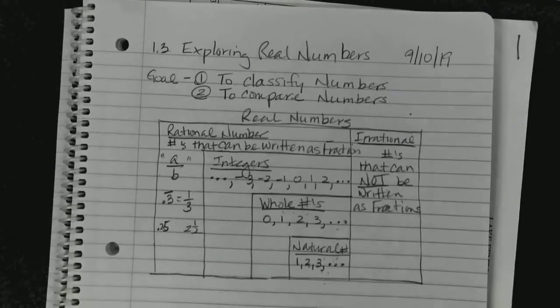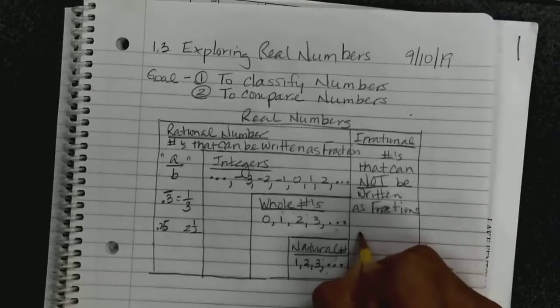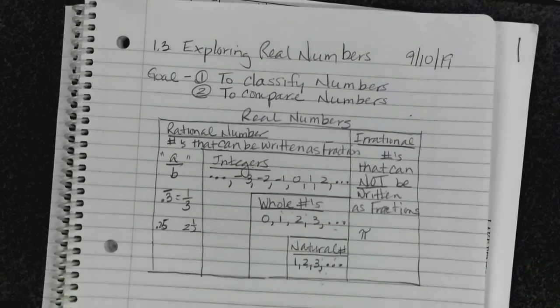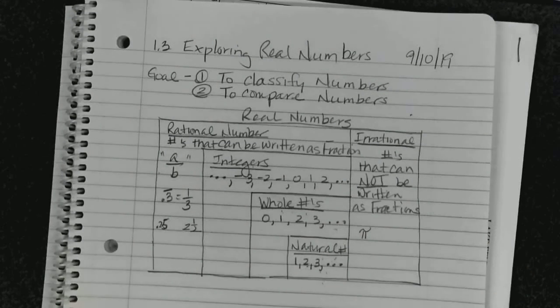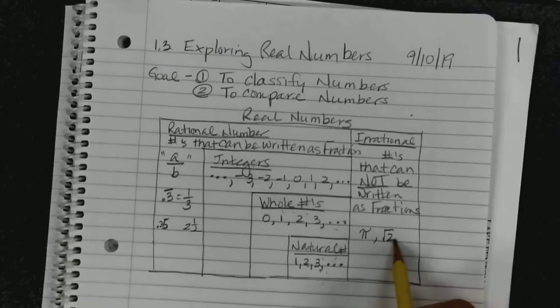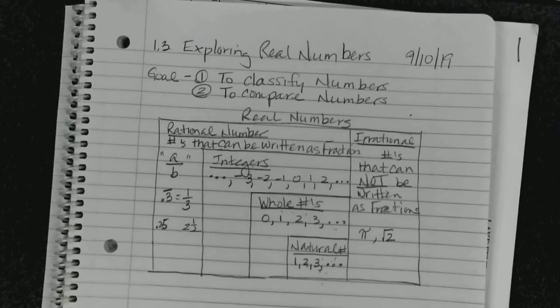Okay? So an example would be pi. That's irrational. It goes on forever and never repeats. If it repeated, then it would be rational and you could turn it into a fraction. This does not. Okay? How about square root of 2? Square root of 2 is irrational.